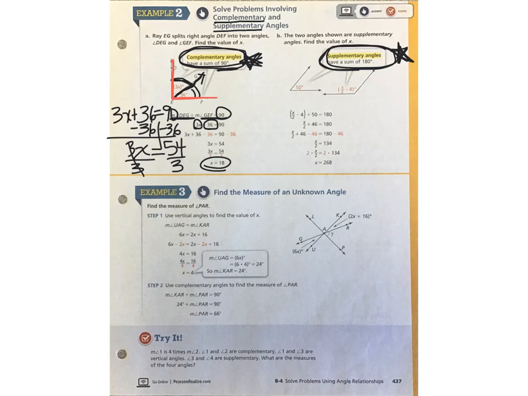Now look at part B. The two angles shown are supplementary angles. Supplementary means that they add up to total 180 degrees. So in this case, we have two expressions again, and we're going to put those two expressions together, and they must equal 180 degrees. In order to solve this one, we're going to first combine our like terms. So x divided by 2 minus 4 plus 50 equals 180.